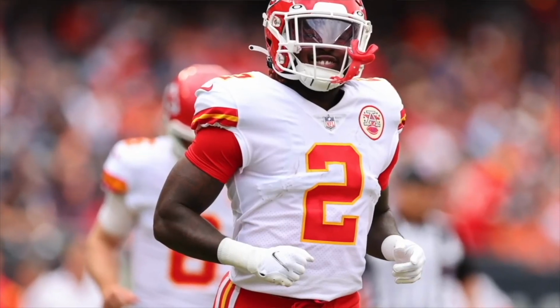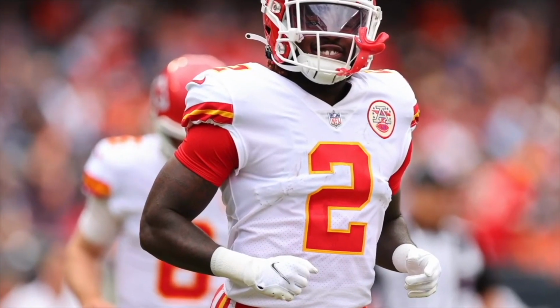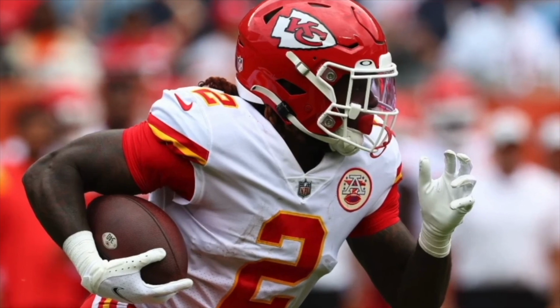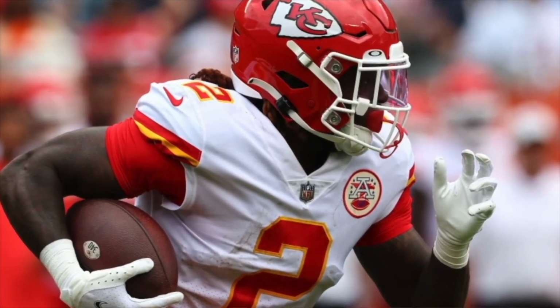On the low end of the spectrum of ADP, we have another older running back who's now in a new situation in an ambiguous depth chart where he needs to produce now, do something now in camp for him to give us something in fantasy. I'm talking about Ronald Jones of the Dallas Cowboys. We just talked about Tony Pollard, but Ronald Jones right now, RB82 in ADP, 233rd overall.